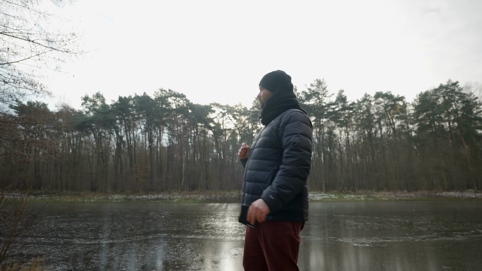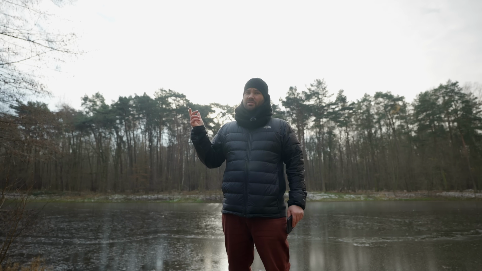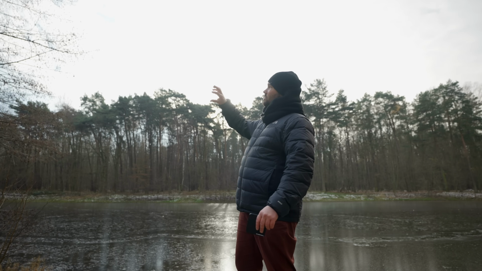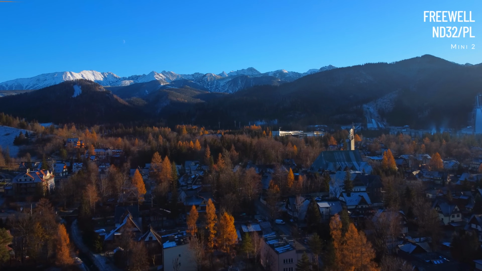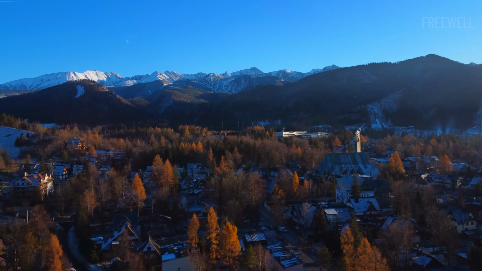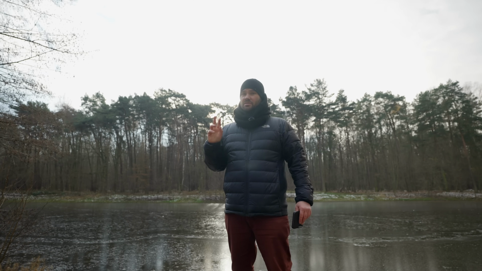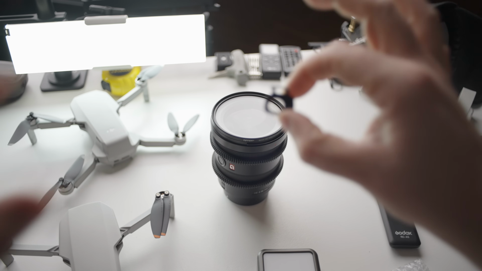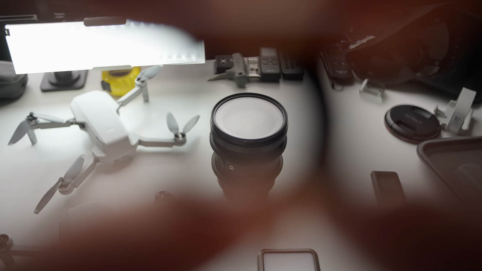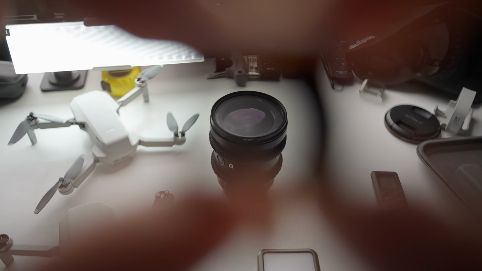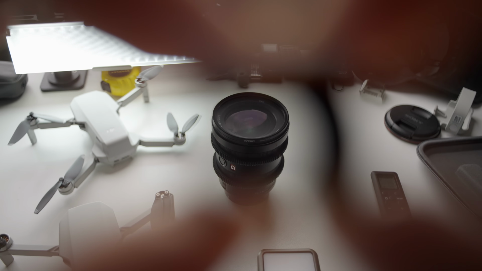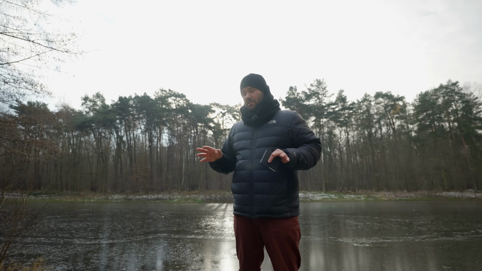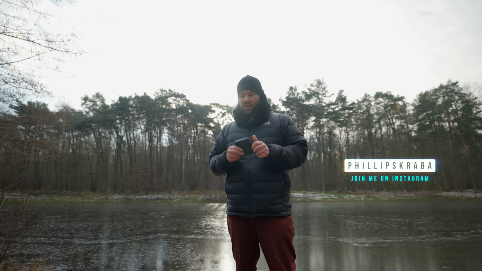CPL, what the CPL is going to do is that it's going to pop the blue in the sky. A CPL is a circular polarizer. If you turn it, you're going to see that the sky darkens, it kind of pops, that blue really comes out at you. It's really beautiful. And another thing a CPL does is it gets rid of reflections. So it's used a lot when you've got windows or car photography, cinematography. But it's also going to get rid of reflections on the water, on windows, on various objects that aren't metal. It won't get rid of reflections on metal.